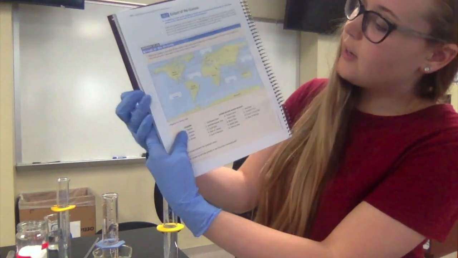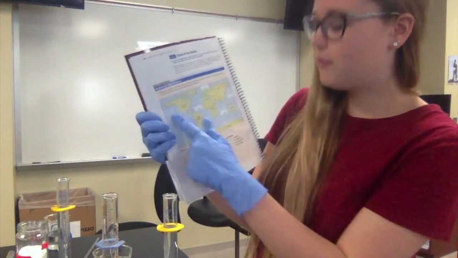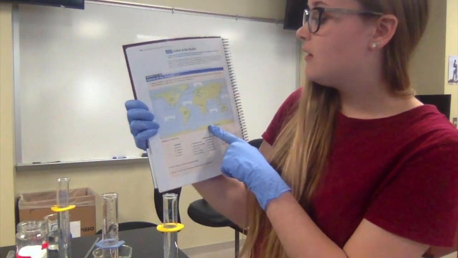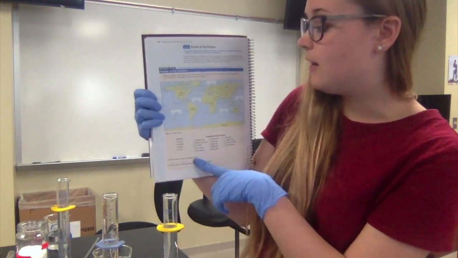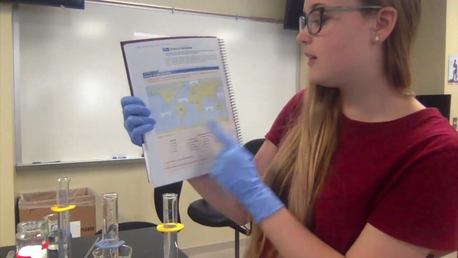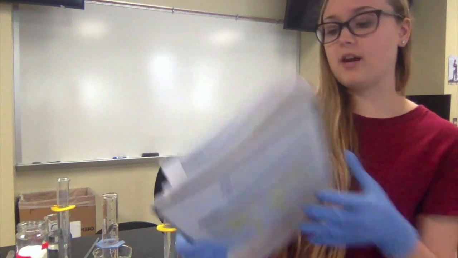So 11.1, I am going to have you guys do 11.1a. So basically, if you want to flip there, it looks like this. It's just giving you a map of the world, and it just has blanks, and you're going to be filling in the oceans and other major bodies of water. So that should be pretty easy. I'm going to have you guys skip 11.1b.